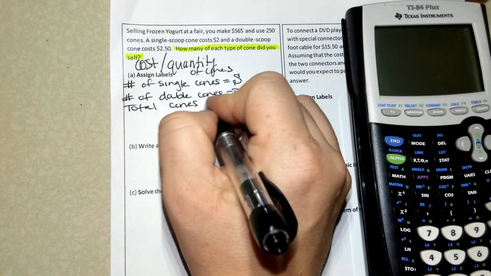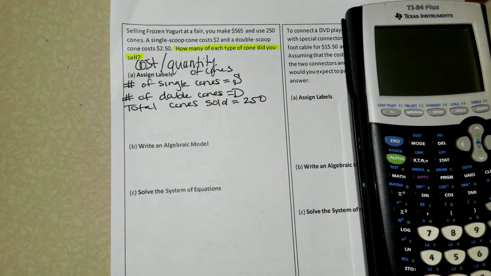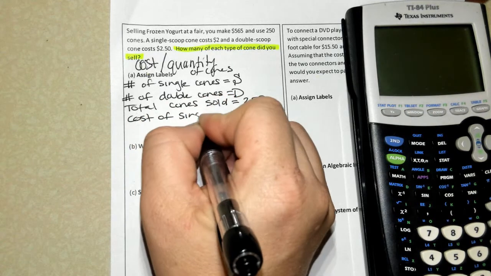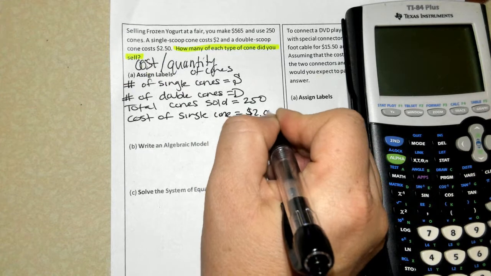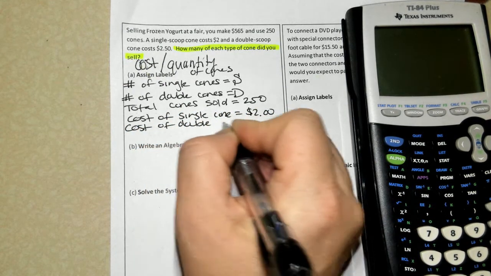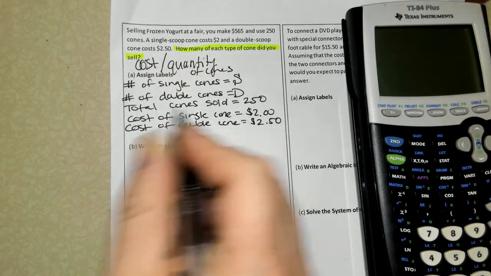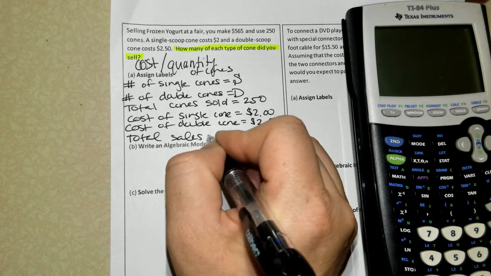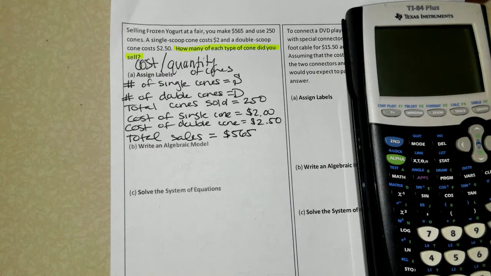Total cones sold equals 250. Cost of single cone equals $2. Cost of double cone equals $2.50. Total sales is $565.